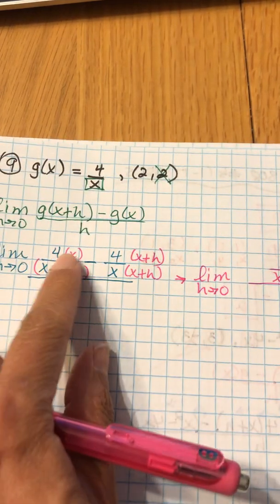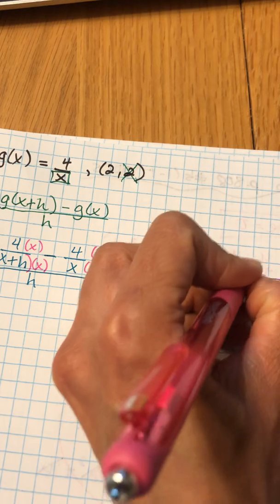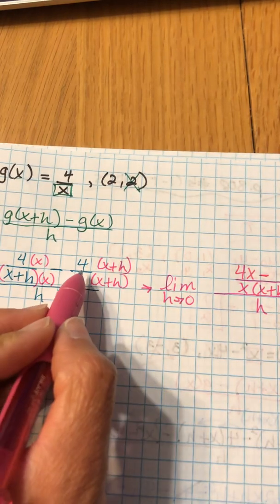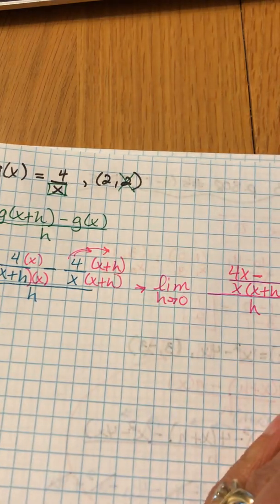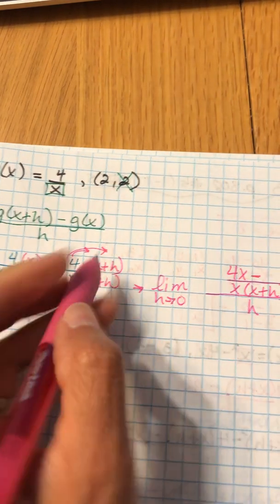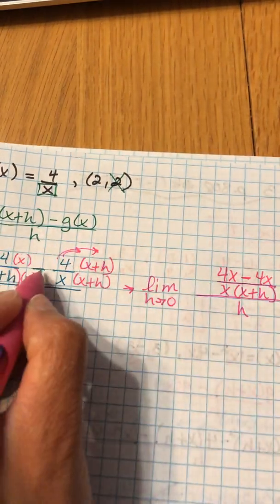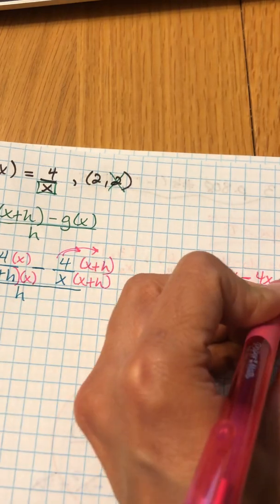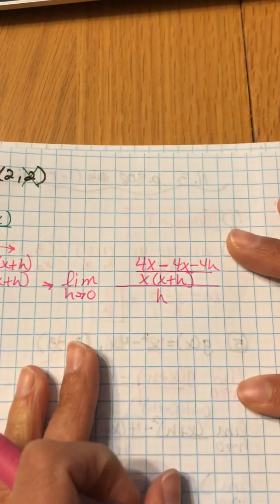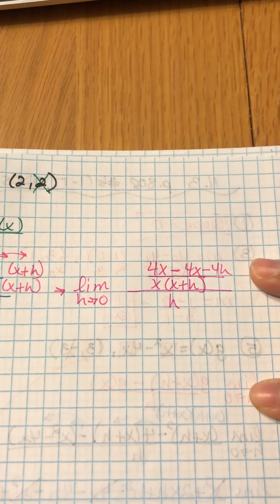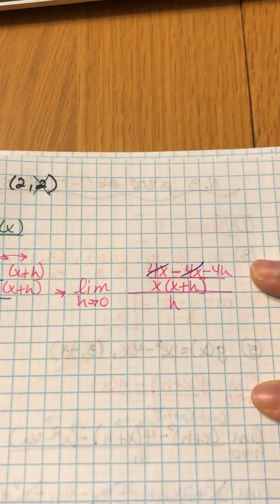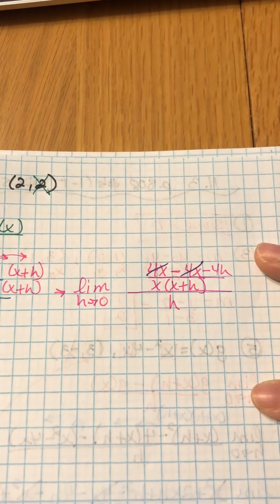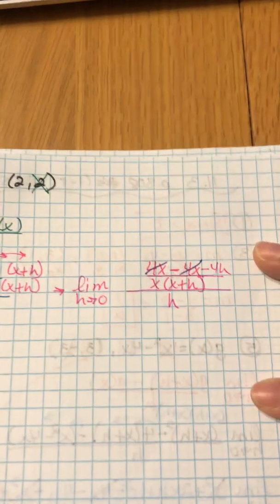And the numerator is going to have a 4x minus, we're going to have to distribute that negative 4 to both those terms. So negative 4 times x is a negative 4x. Negative 4 times h is a negative 4h. Okay, and I don't know if you guys are noticing this, but these cancel. All right. And so we'll just have a negative 4h over x times x plus h over h.